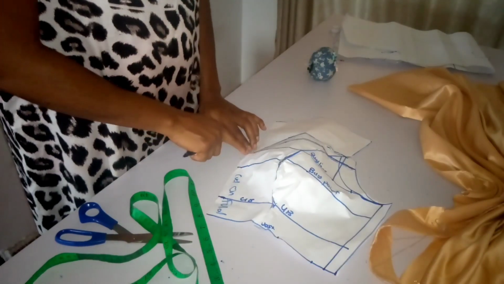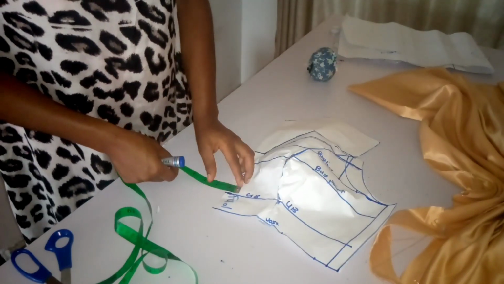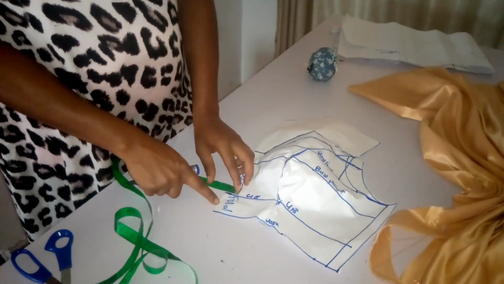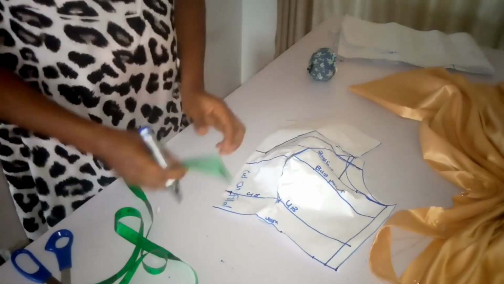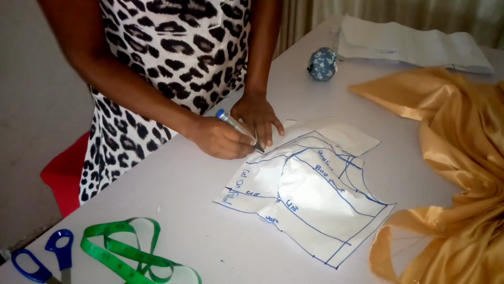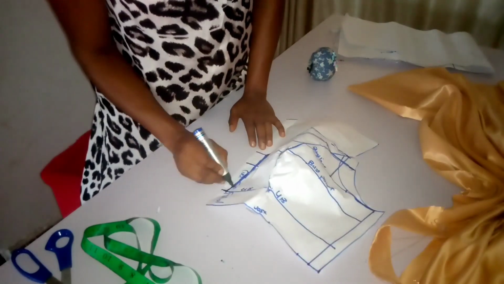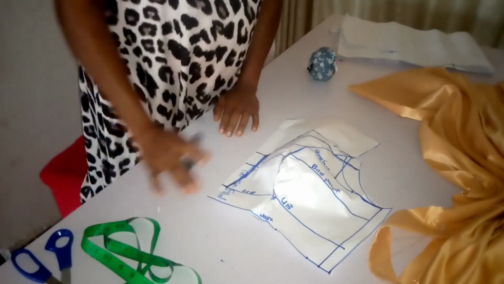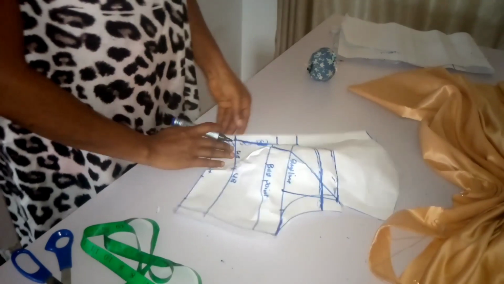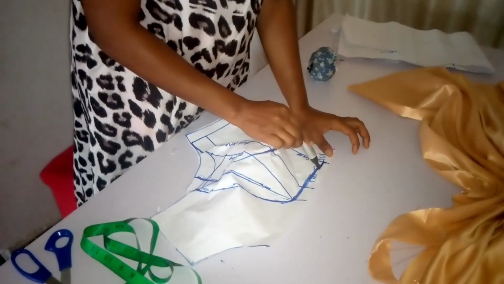So at the bust line area, I went in by 1 inch. But at this part where I want it to stop, I'm going to be using 0.25 because by the time I open, I want it to come to half an inch, okay. So I'm going to connect it like so. This is exactly what I'm going to be taking away from my lining, okay. So this is how it's going to go, like this.